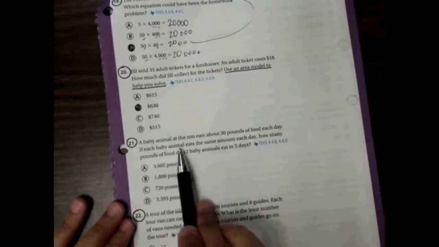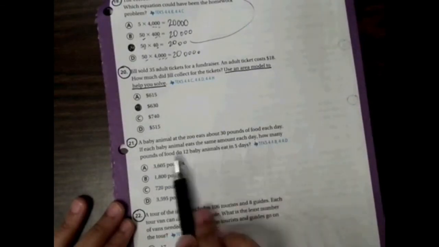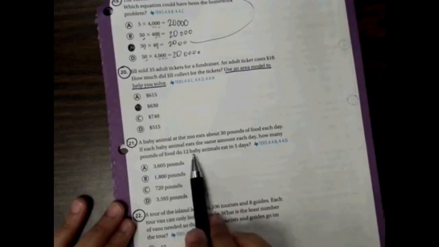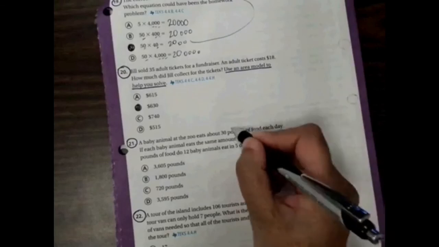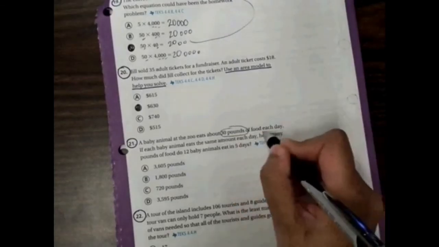A baby animal at the zoo eats about 30 pounds of food each day. If each baby animal eats the same amount each day, how many pounds of food do 12 baby animals eat in 5 days? So we want to first look at what we're supposed to do. 30 pounds each day.